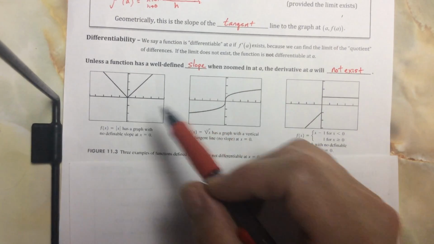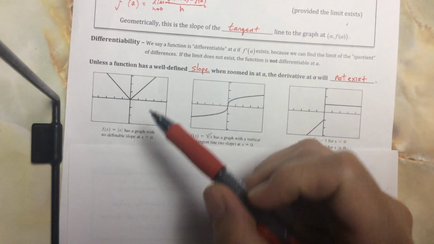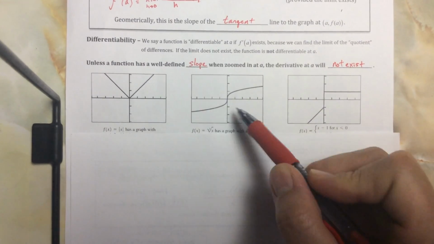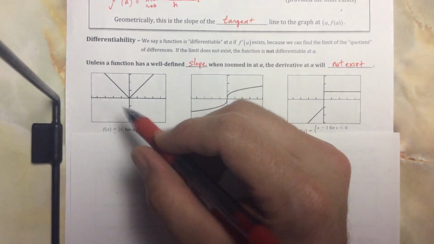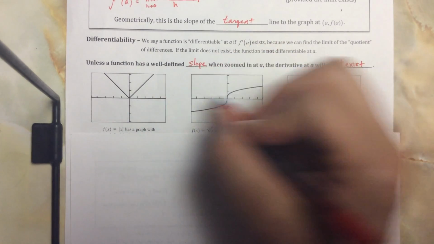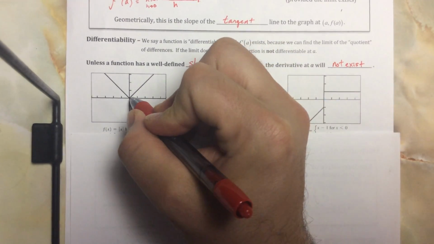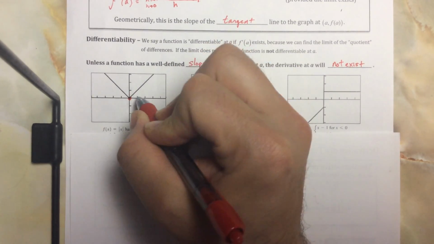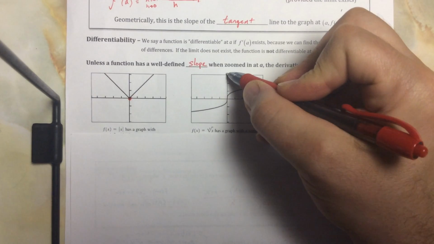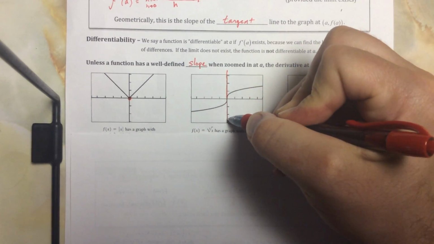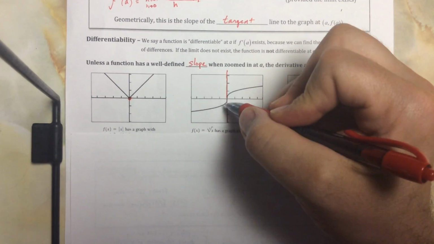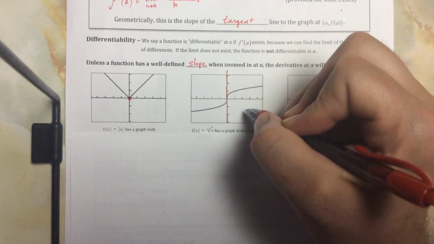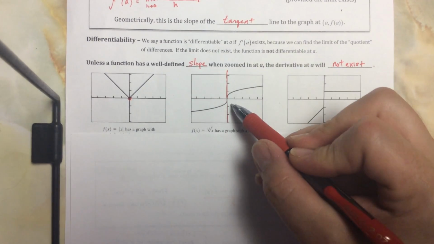Basically, to be differentiable at a point, you have to have a defined slope at that point. So these are three examples of functions that are differentiable at certain places, but none of these three are differentiable at 0. This one does not have a well-defined slope at 0. I could draw all sorts of tangent lines at that point. This one, the tangent line at this point, is actually a vertical line, and we know that a vertical line has no slope. The slope does not exist for a vertical line. It's undefined.